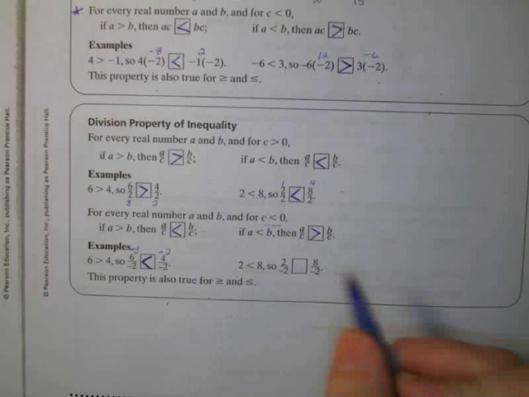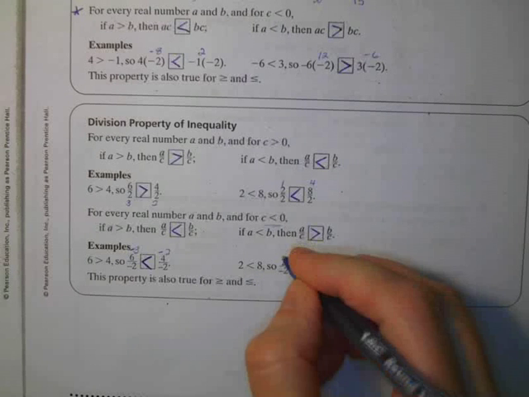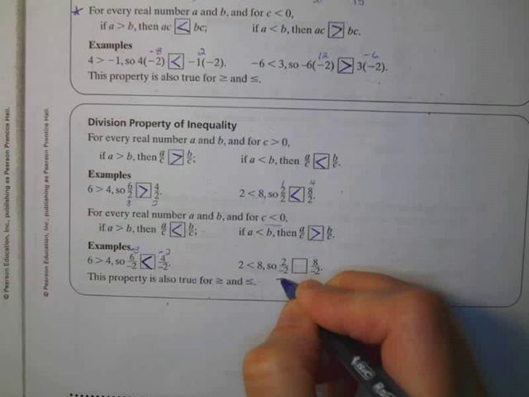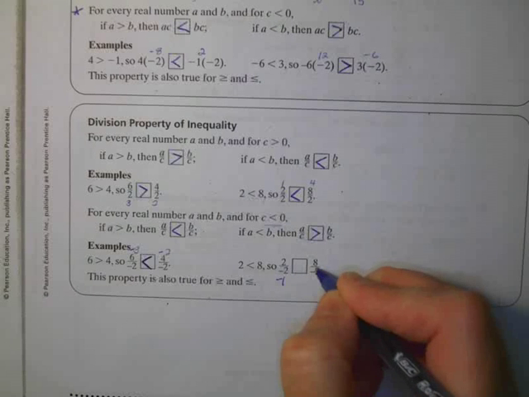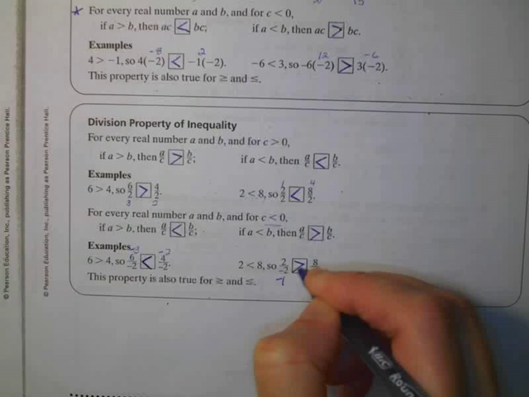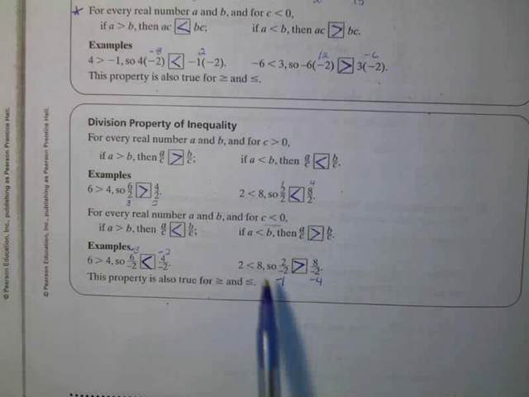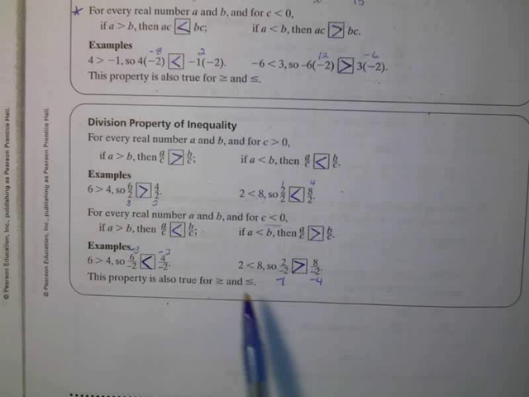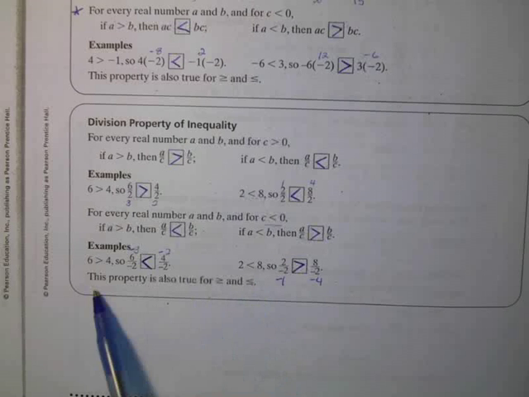2 is less than 8, so 2 divided by negative 2 is negative 1, and 8 divided by negative 2 is negative 4. So negative 1 is greater than negative 4. In order for this to remain true, I need to reverse the inequality symbol.